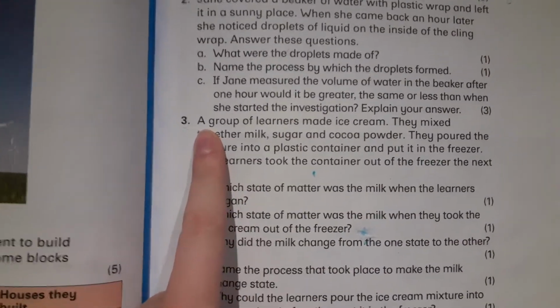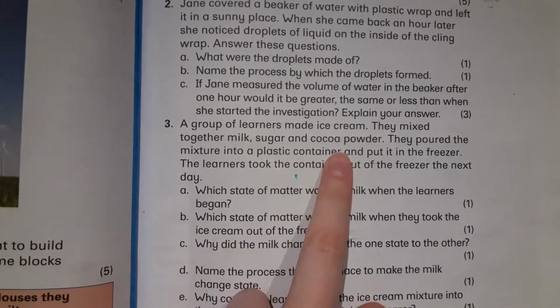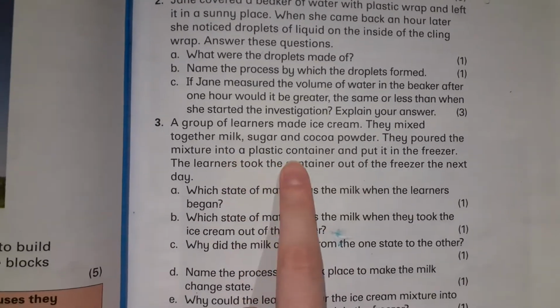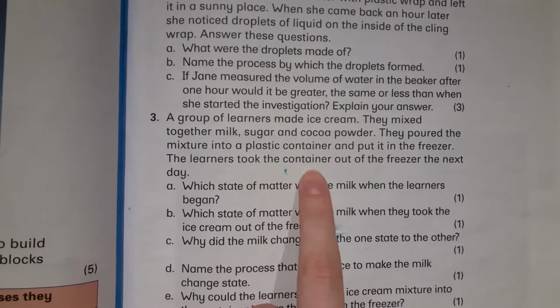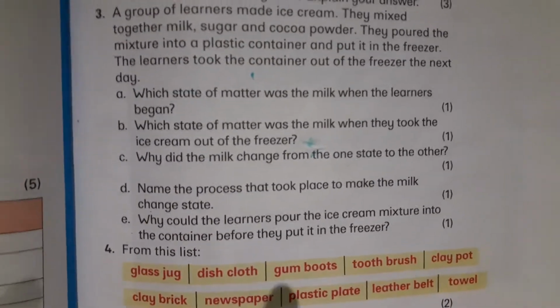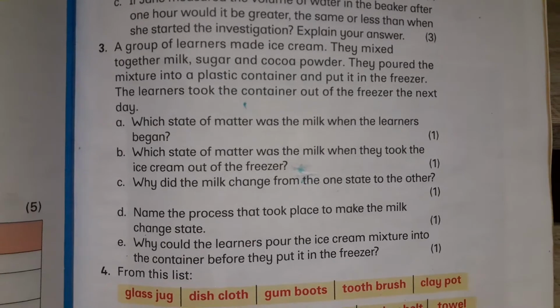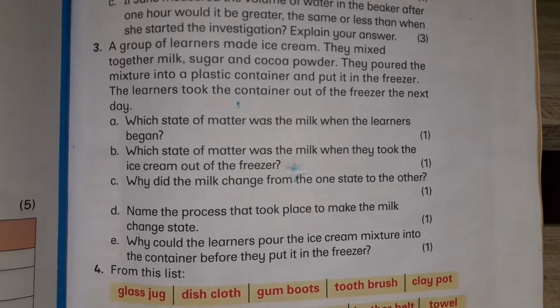Now question 3 says a group of learners made ice cream. They mixed together milk, sugar, and cocoa powder. They poured the mixture into a plastic container and put it in the freezer. The learners took the container out of the freezer the next day. A. Which state of matter was the milk when the learners began?